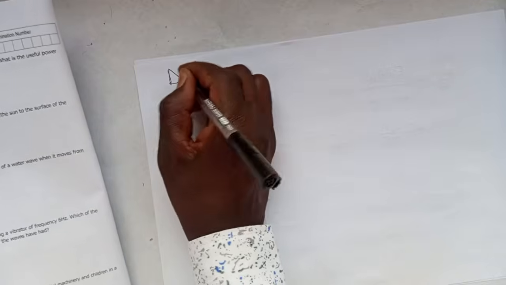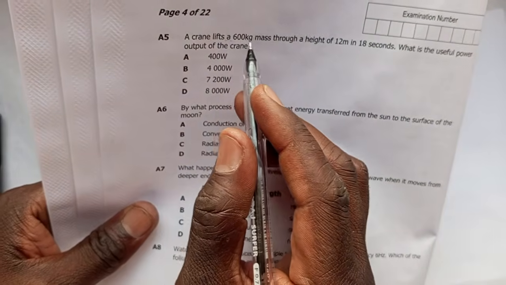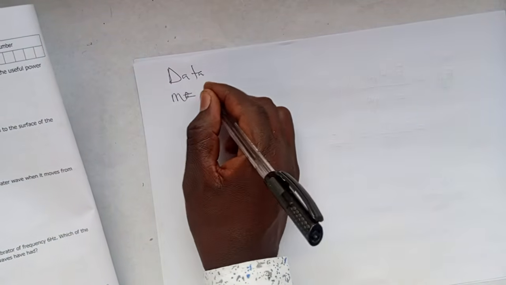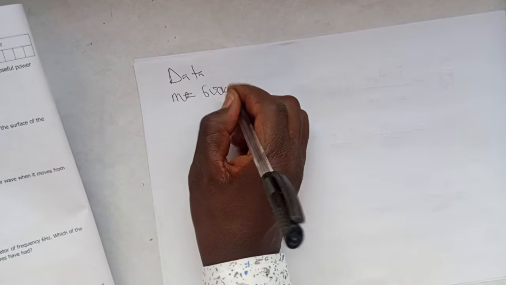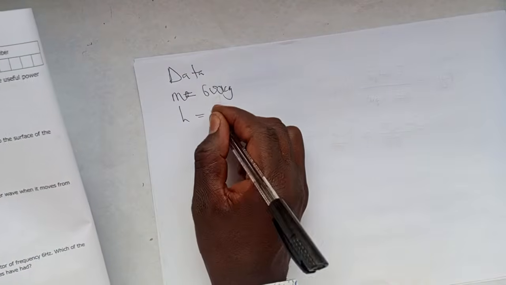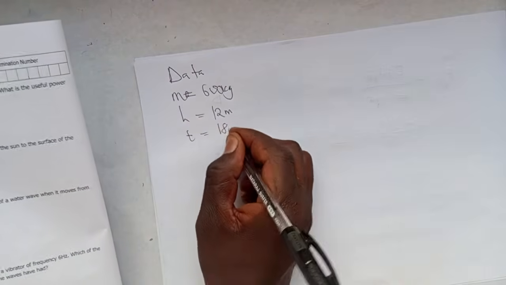We are told that there is a crane which lifts a mass of 600. So we have mass which is equal to 600 kg. What else do we have? We have the height of 12 meters. What else do we have? Time of 18 seconds.